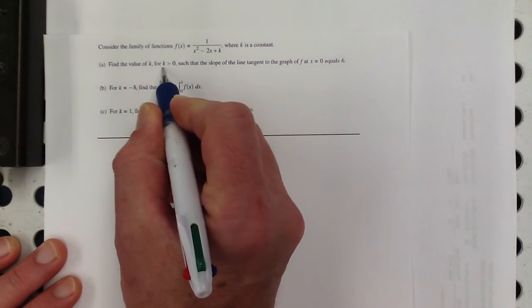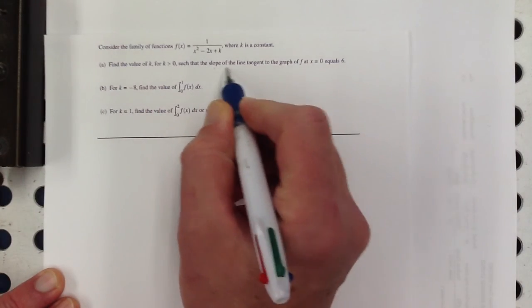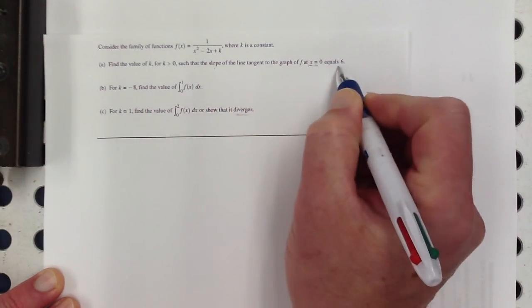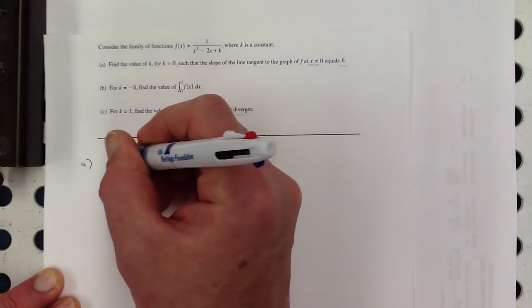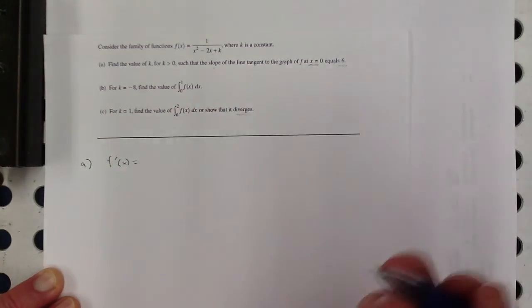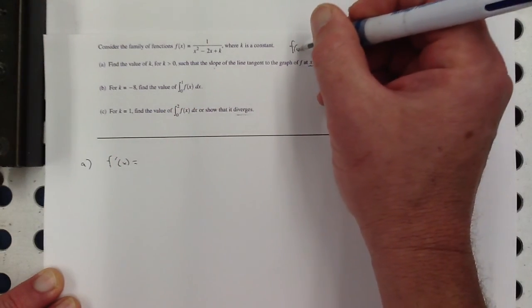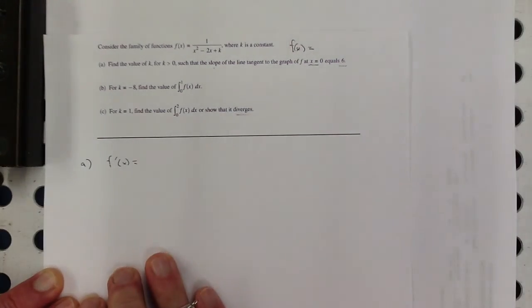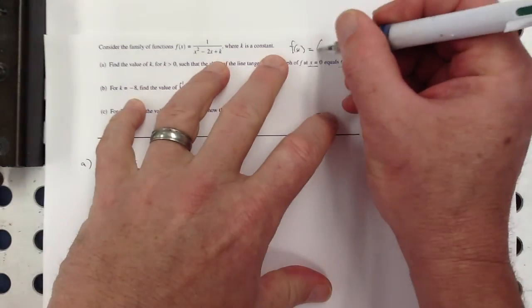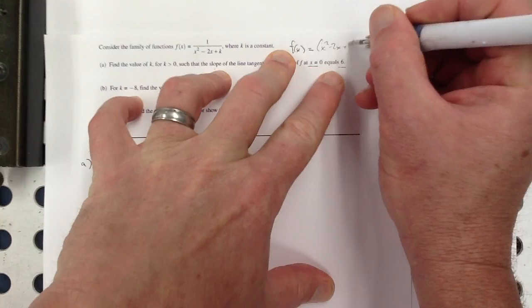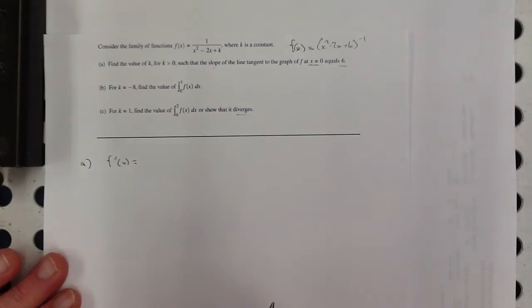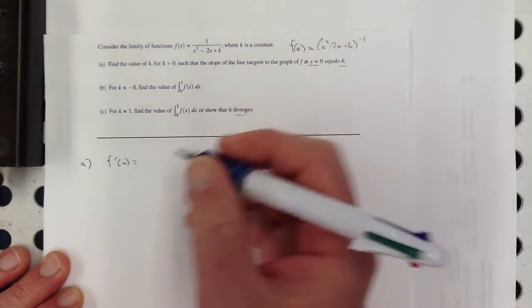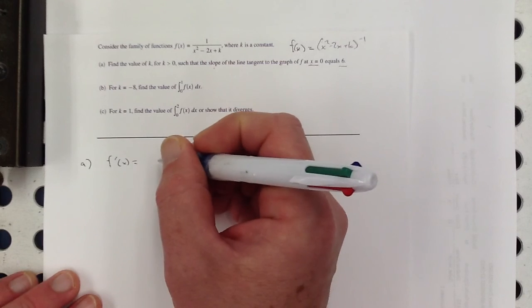Find the value of k for k greater than 0 such that the slope of the line tangent to the graph at 0 is 6. Okay, so I need to find the derivative of this. You can either use the quotient rule, or you can rewrite it as x squared minus 2x plus k to the negative 1, and then use the chain rule. Both of those are fine. I'm just going to use the quotient rule because I haven't done that in a while.